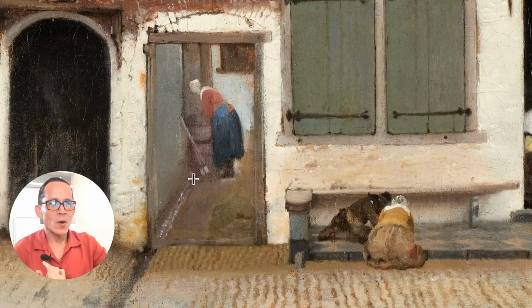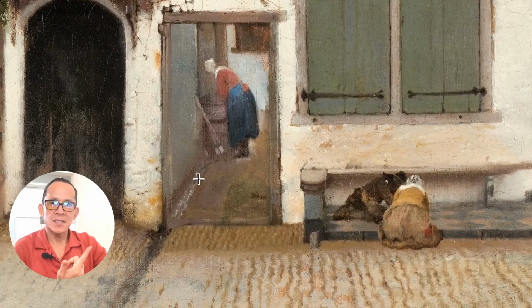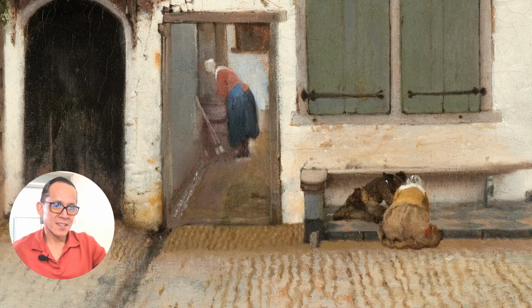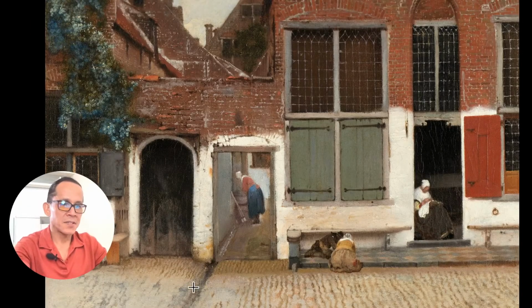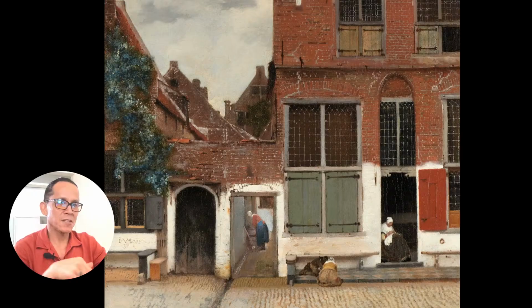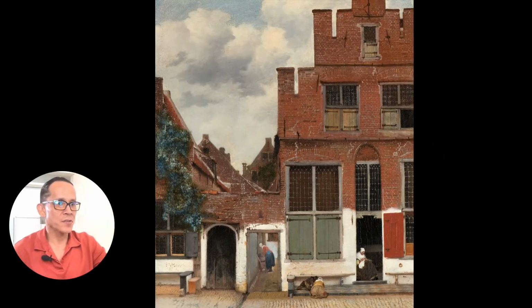You can see he painted water, reflections in the water. What this was, they washed the tripe, and this little gutter washed the tripe out into the water, into the canal. Because actually, obviously we can't see it, at the edge of this little street is actually water. And here's a picture.